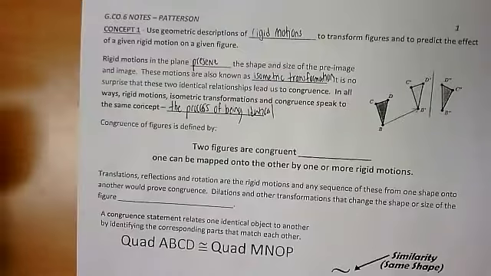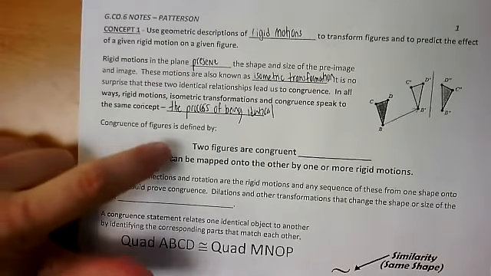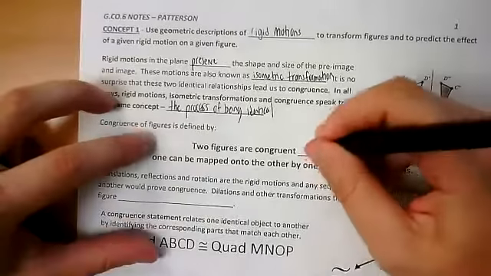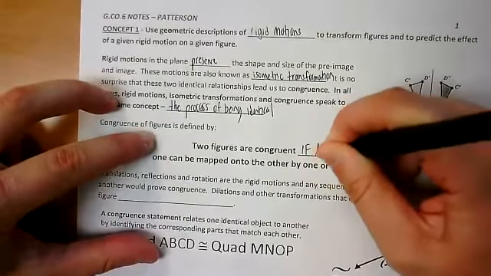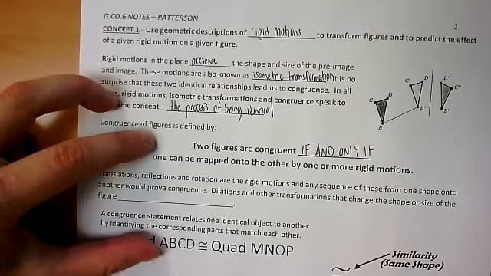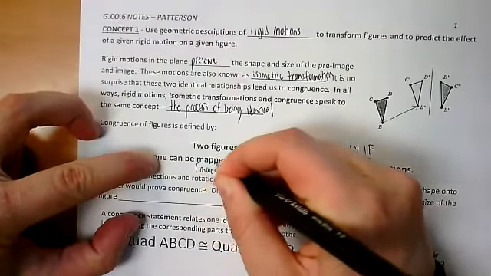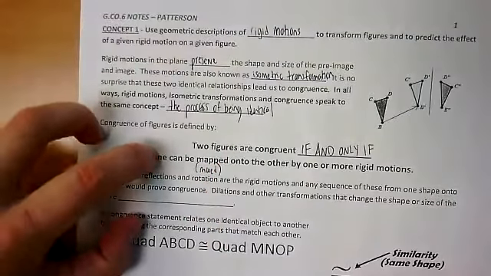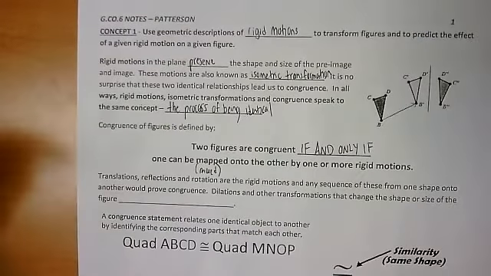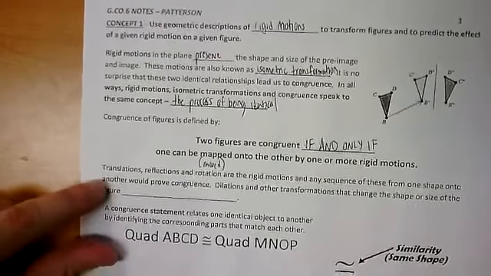So two figures meaning two shapes, right? Could be two triangles, two squares, two five-sided figures, okay? Two figures are congruent if and only if one can be mapped. Again, mapped is just another word for moved. Mapped or moved onto the other by one or more rigid motions. And again, those rigid motions, you're just thinking, those are isometric transformations, okay?